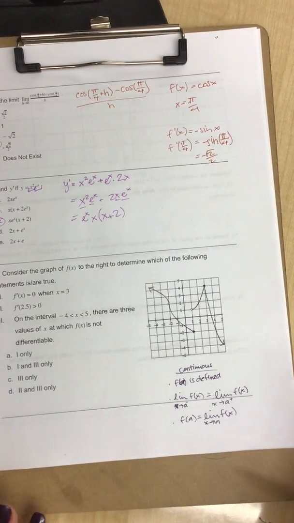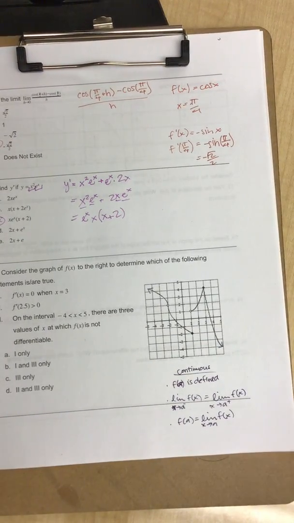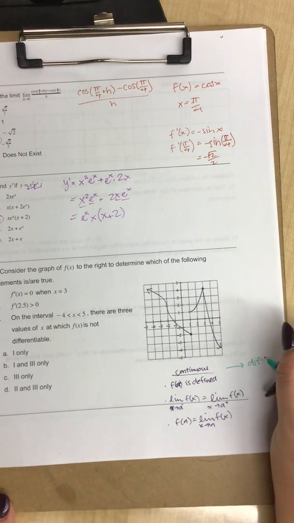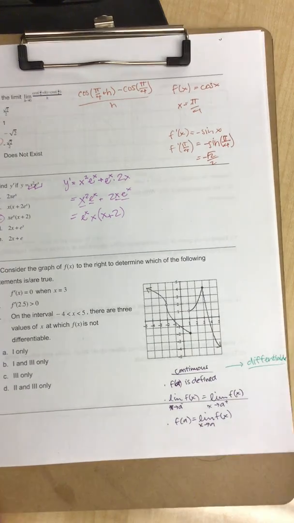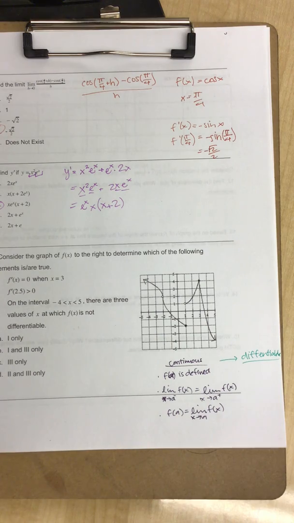You still need to know that, but we've added on a new thing this chapter. We're talking about differentiable. Continuous and differentiable are slightly different things, but they're intertwined. Differentiable is very similar to continuous. Basically, it means that you can take the derivative anywhere and it won't make an undefined derivative.